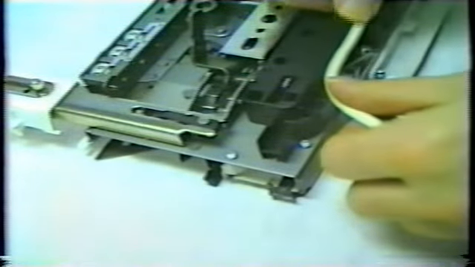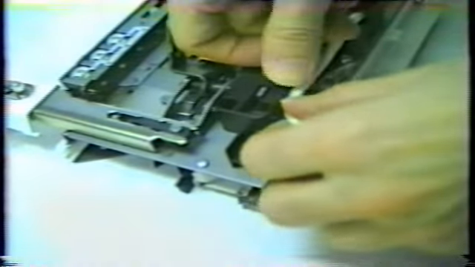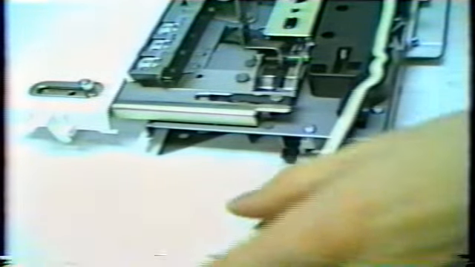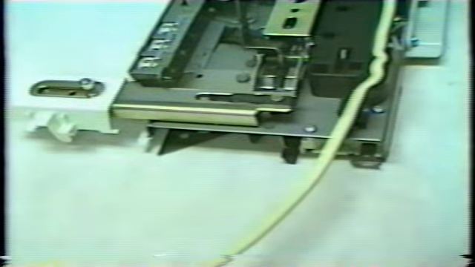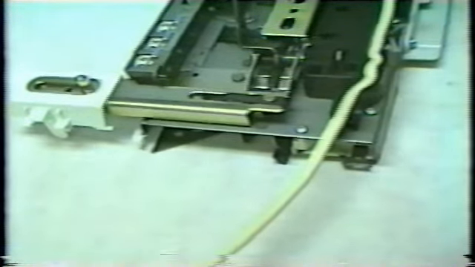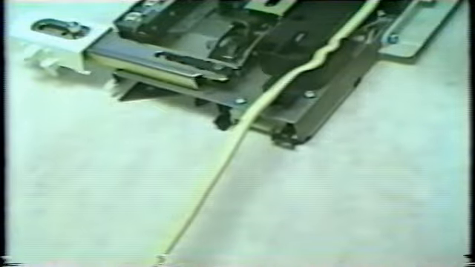Fit the white cable down into the black handle support. You'll need to press very hard to make this fit. Now fit the cable into the white cover of the lock.